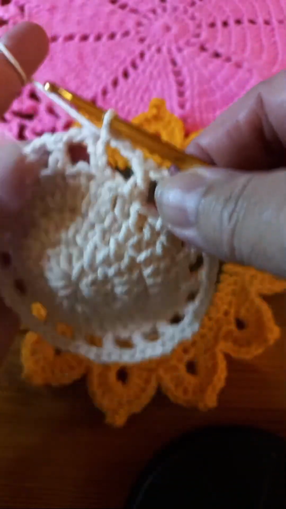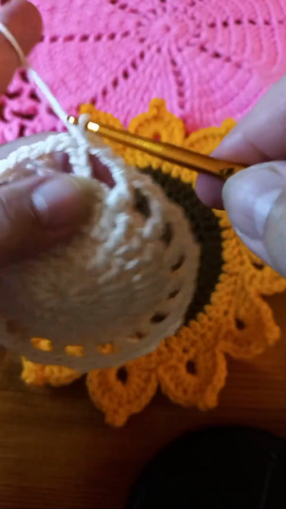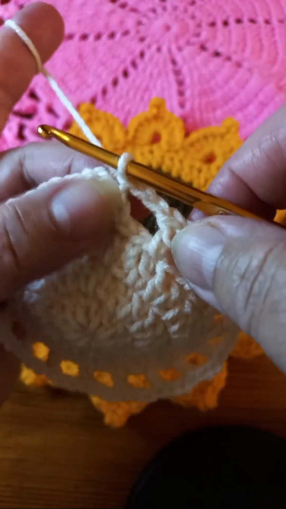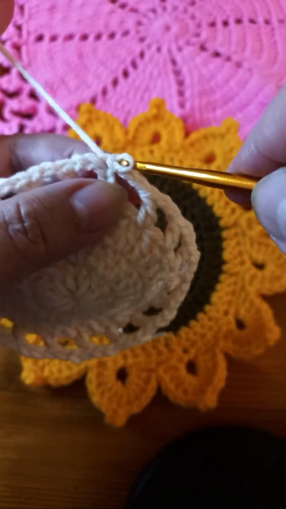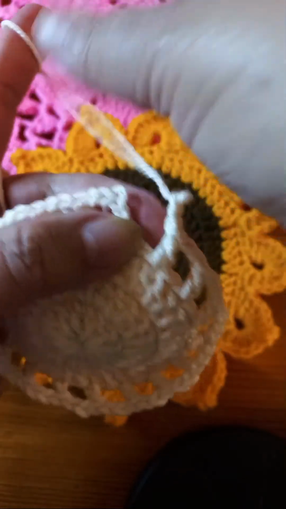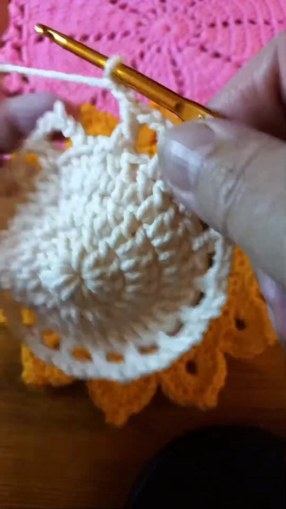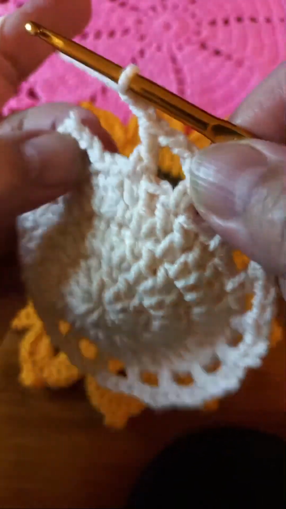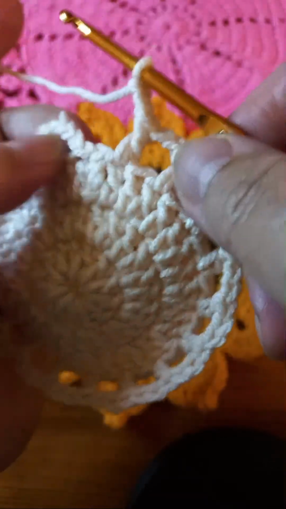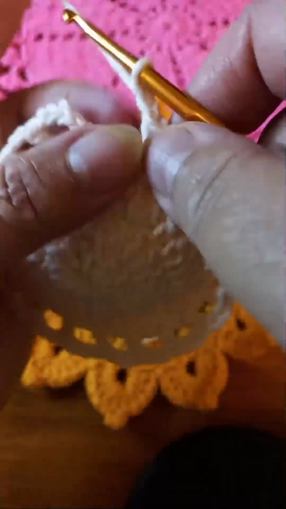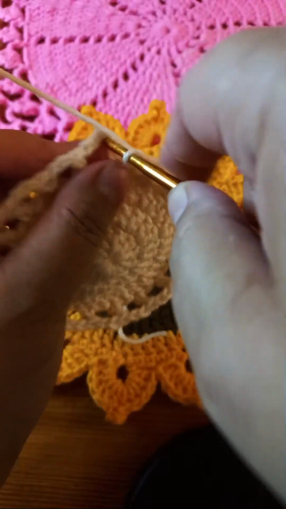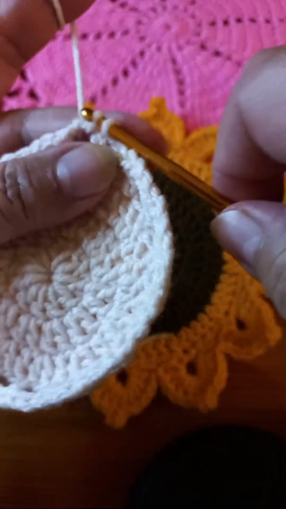You can see, I did it in the head, but you can also do it at this place, and it looks more nice.